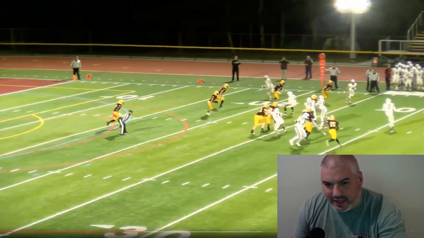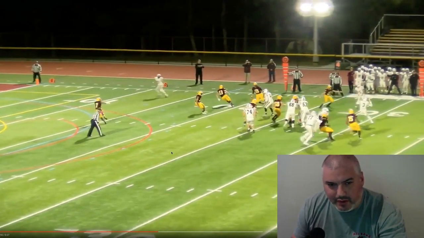So here's the outside linebacker. Now the safety, look at the safety, he's even coming down for a run because we run so much there. Wide open.